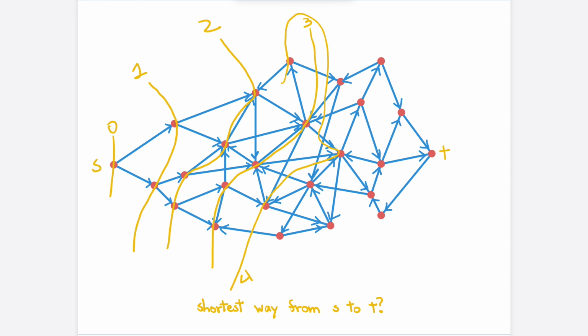Okay. So for 5, I can go here. I can go here. I can go here. Which one did I miss? Top right. Oh, this one. That's everyone that's 5.